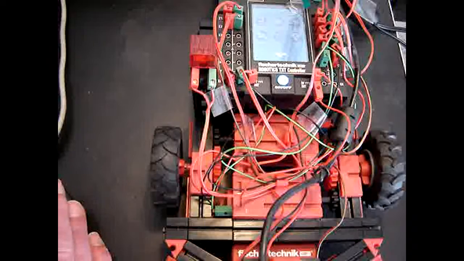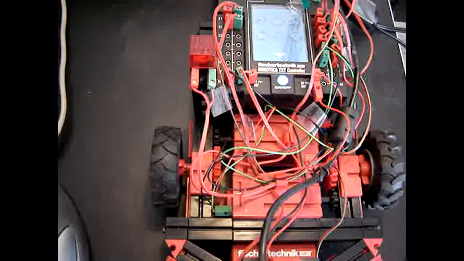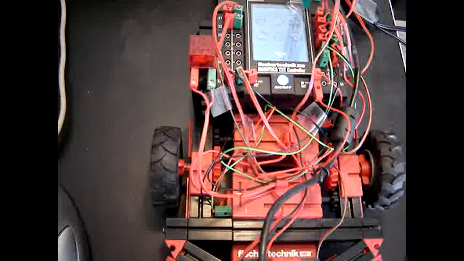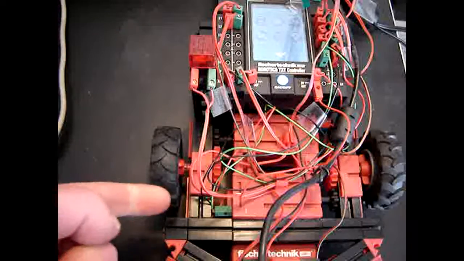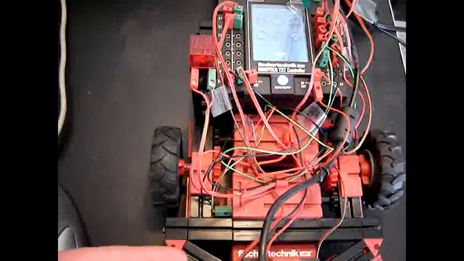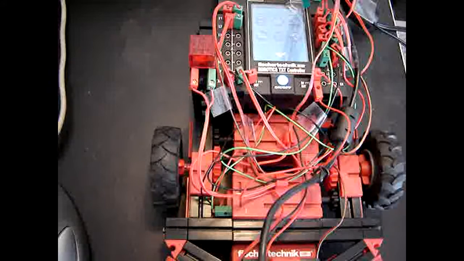What is out of the ordinary is that the motor counters and the distance don't do a thing. Absolutely nothing again.